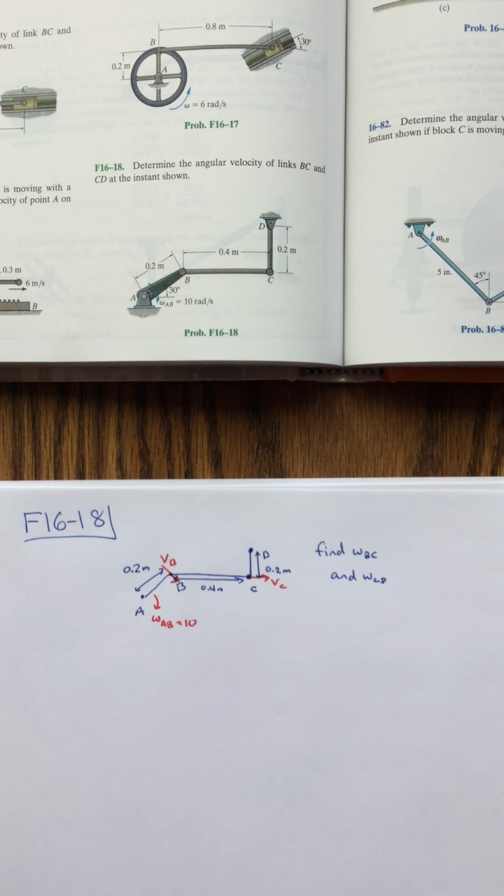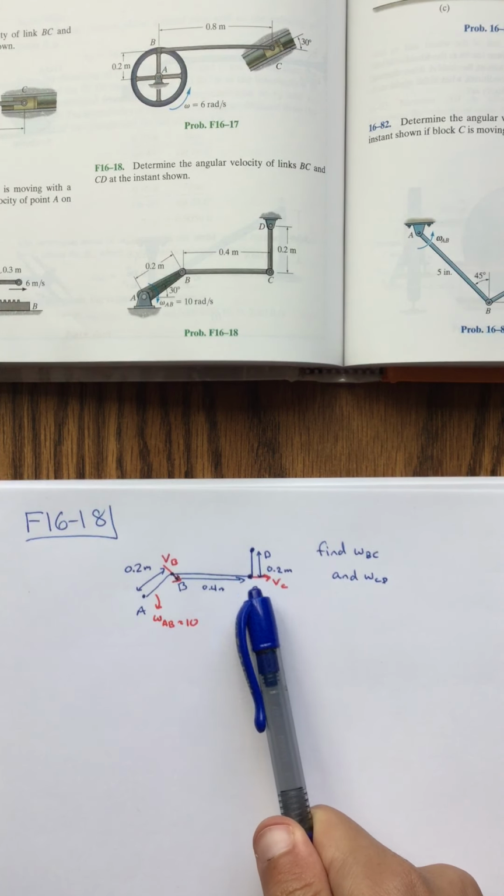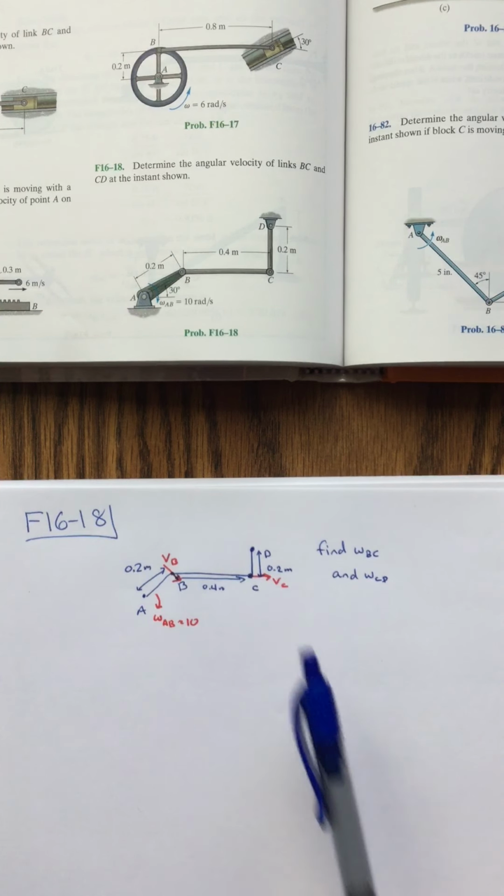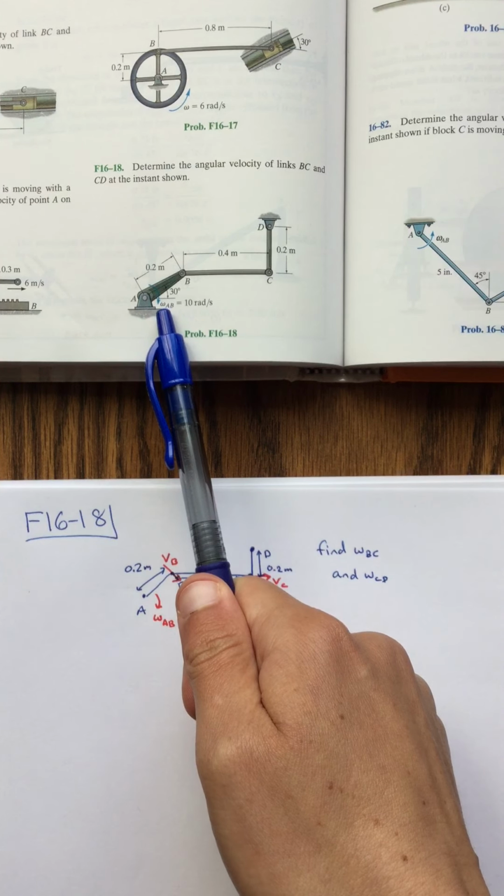This is fundamental problem 18 from chapter 16. In this problem, we want to determine the angular velocity of links BC and CD at the instants shown. So we have link BC here and link CD here. We have distances given to us. We have an angular velocity for AB here.